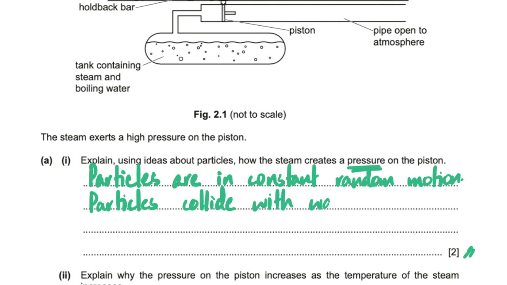Here it would be with the walls of the piston, exerting a force, and that basically gives rise to the pressure.